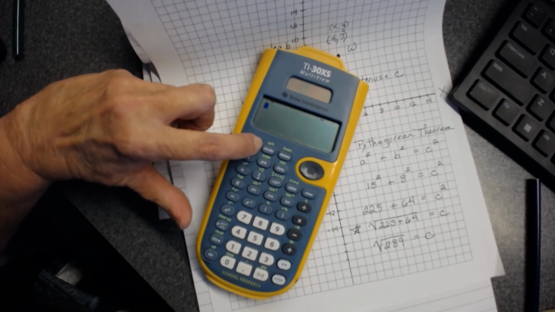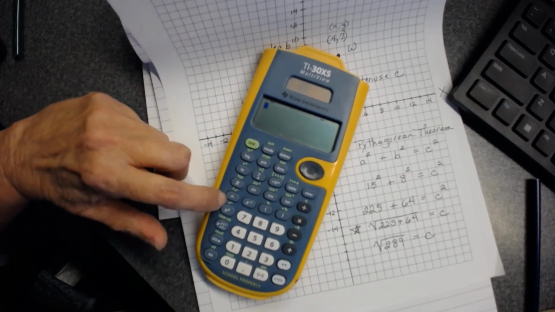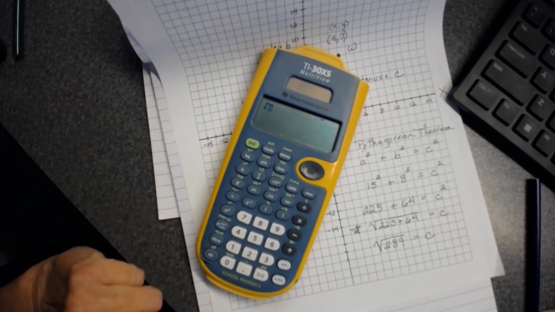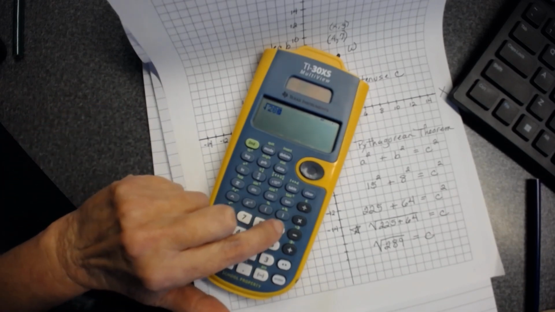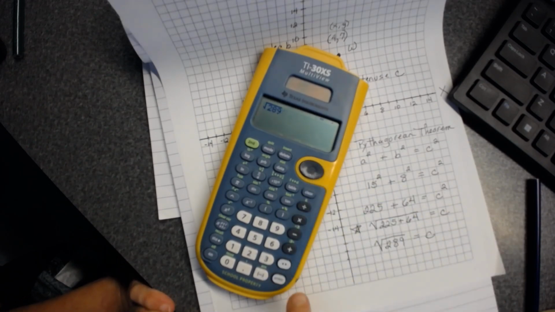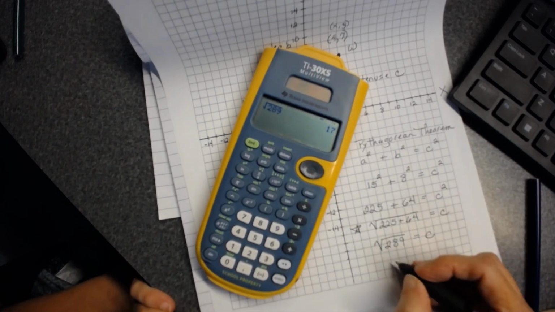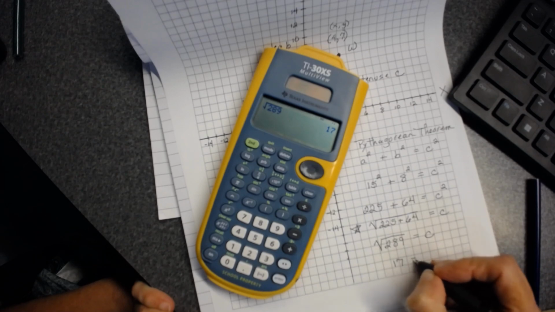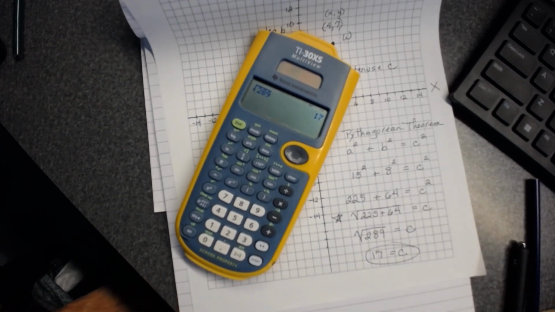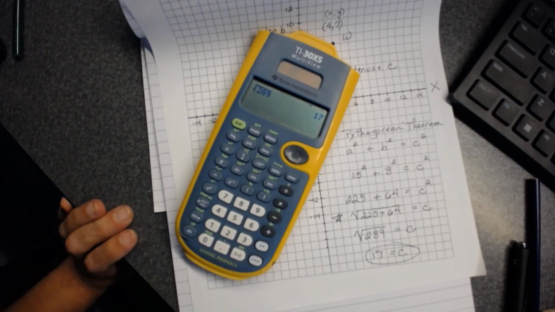Hit your green second key, hit your little square root symbol in green, enter 289, scroll out of that and hit enter, and we see that the length of side C is going to be 17 units. Okay, hope that was helpful.